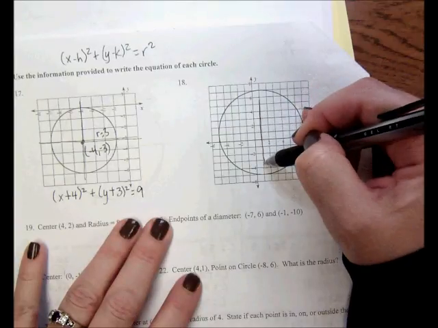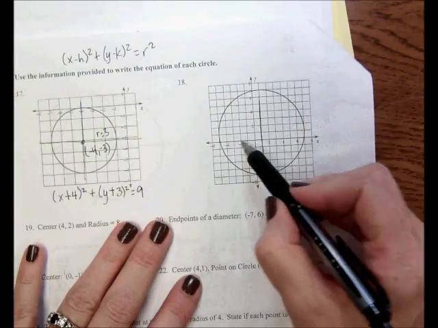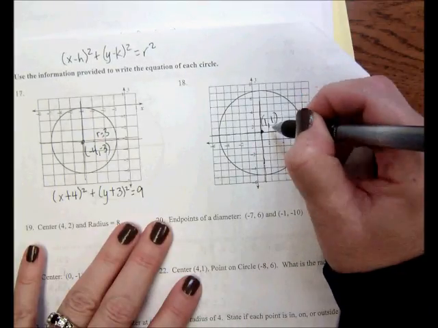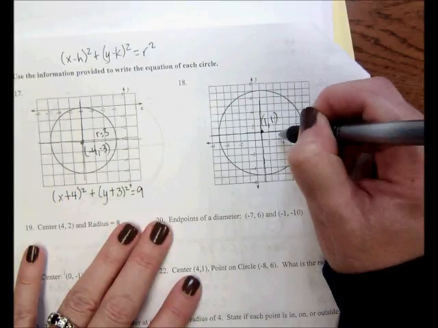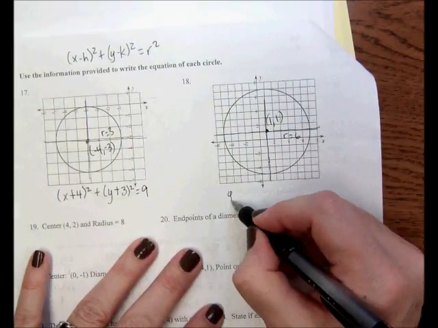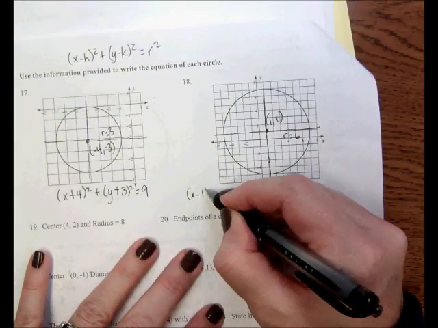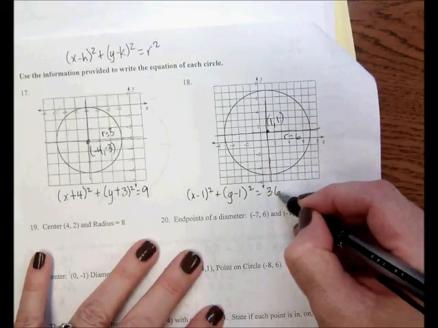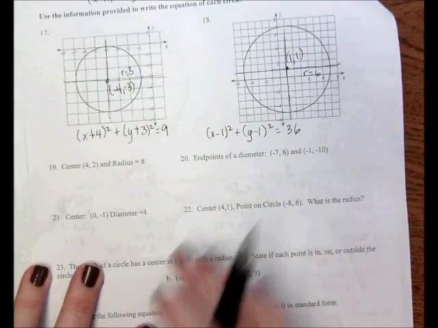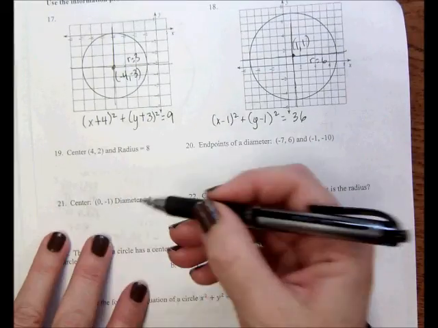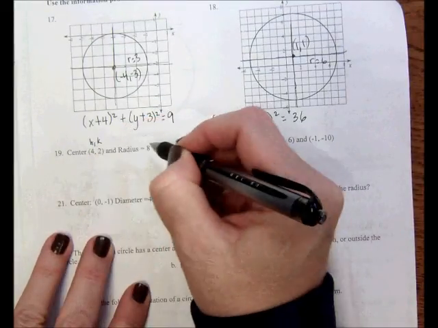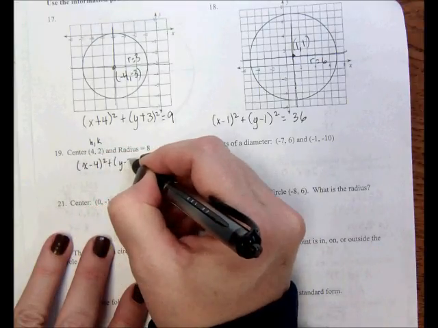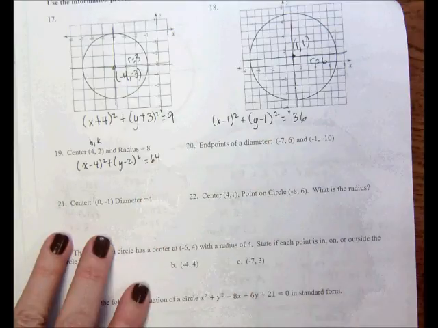Next one, moving on along. Did I do that? I think I did that right. Highest high, lowest low, left is left, right is right. So my center is 1, 1, and then my radius is 1, 2, 3, 4, 5, 6. Okay, so I have x minus 1 squared plus y minus 1 squared is equal to 36. Now they get a little bit more complicated. Well, number 19 isn't. I'm given h and k, and I'm given my radius, so I just plug it into my formula. x minus 4 squared plus y minus 2 squared is equal to 64.